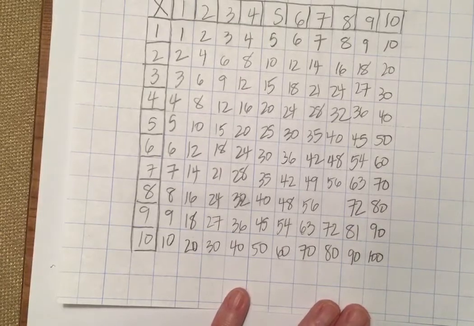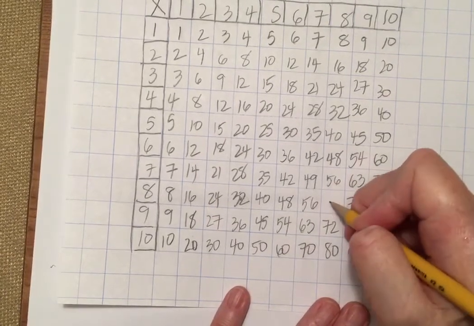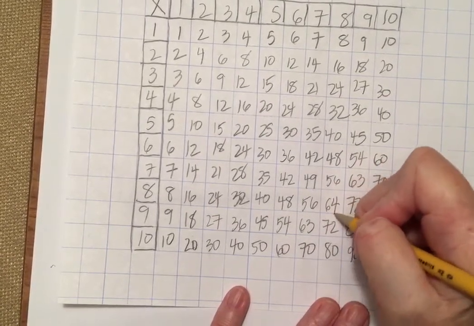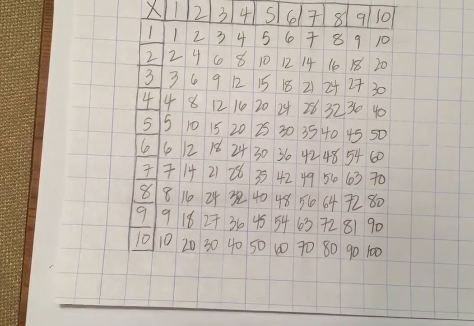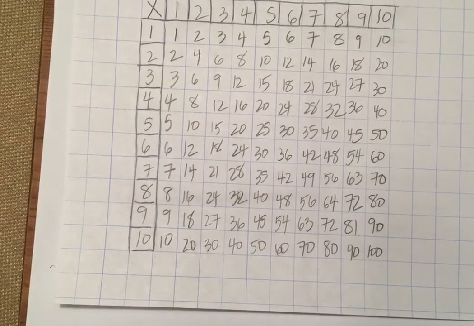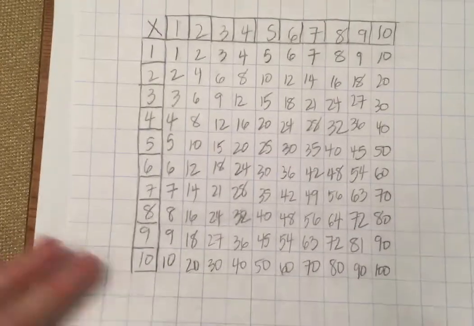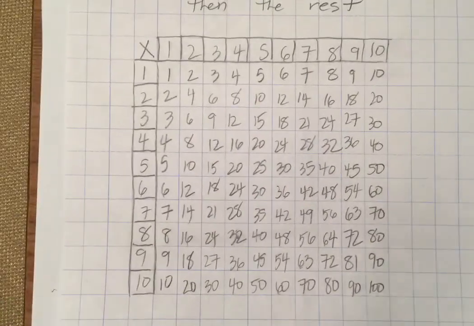And that's 8 times 8. It's a doubles, and it's 64. If you add 8 to 56, it's 64. All right, that's how you do your multiplication table. It takes probably about 15 to 20 minutes daily of doing this, and it's better practice than flashcards. All right.